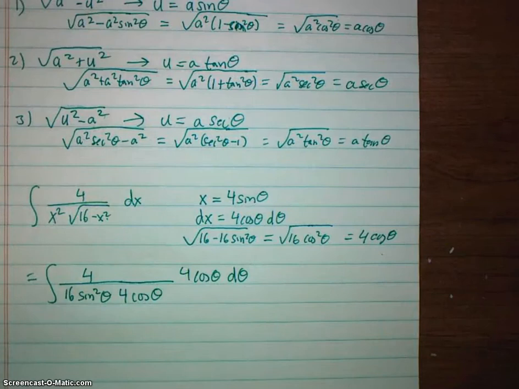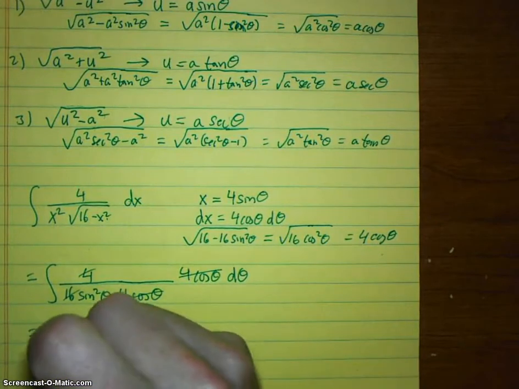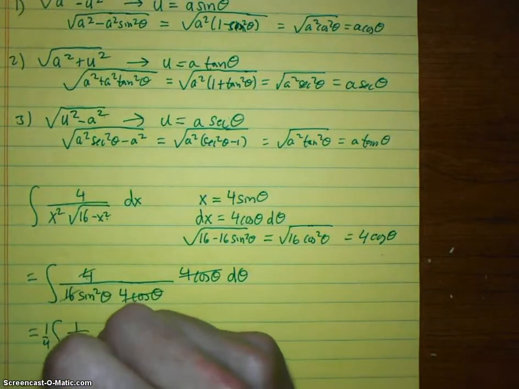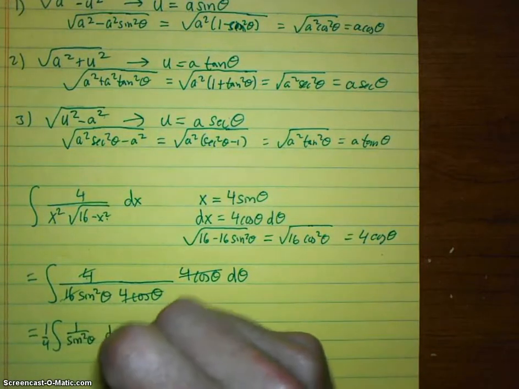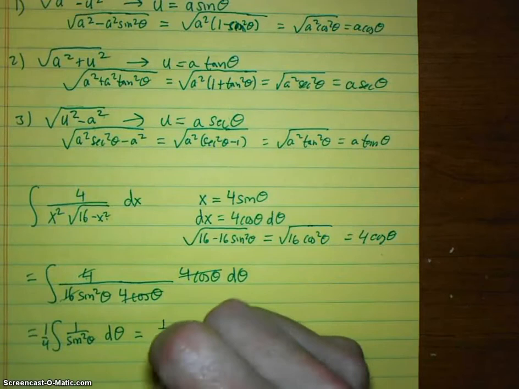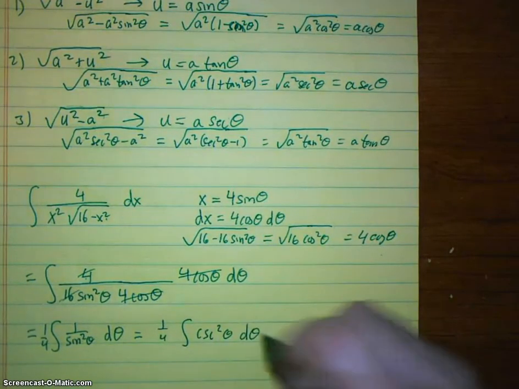All right, well, some reduction happens, which is nice. Those go with that. That goes with that. So I can write this as integral. I'm going to take 1/4 out front from that 4 and 16. 1 over sine squared theta d theta. And here's what happens. We're left with integrals that involve powers of trig. This one I would write as 1/4 integral cosecant squared theta d theta.